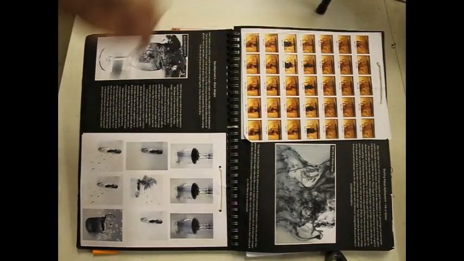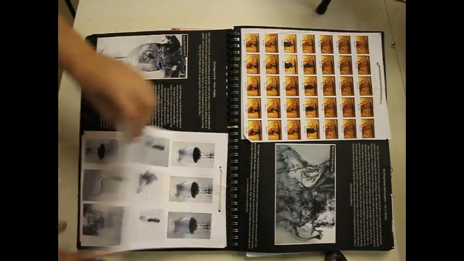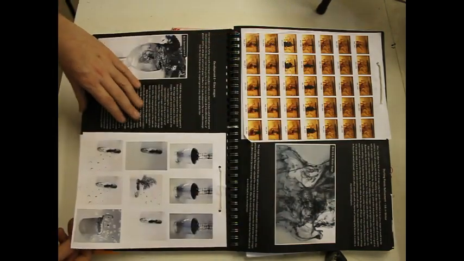Ink trails, again, starting to get more banks of images together, and these are developments in glasses instead of cups, which relates to one of the previous mood board images that's on there.